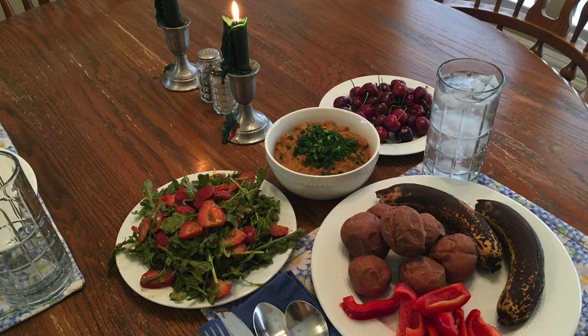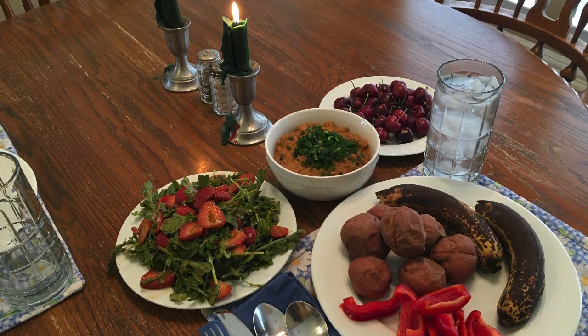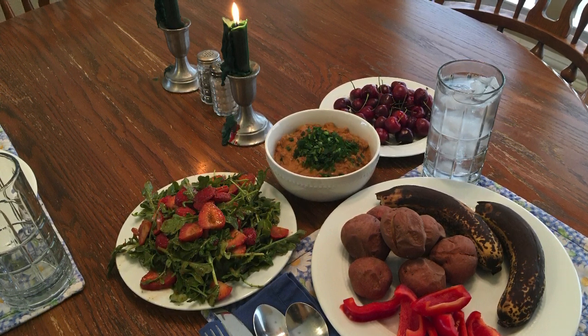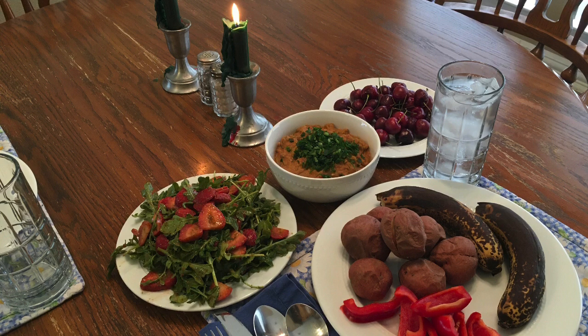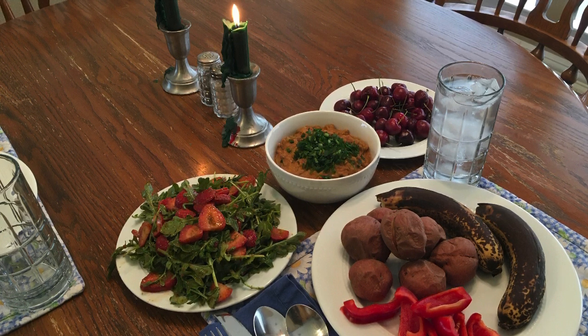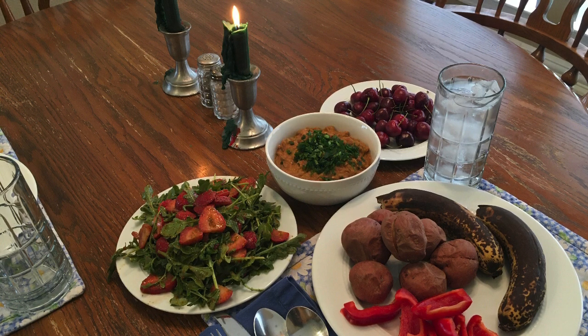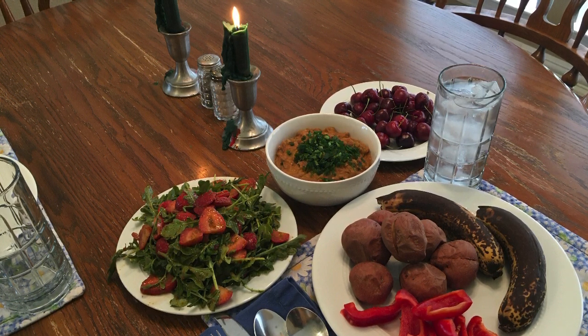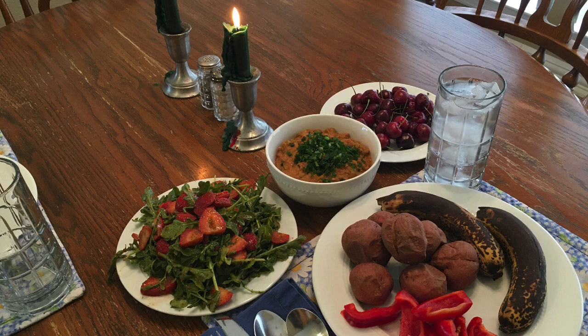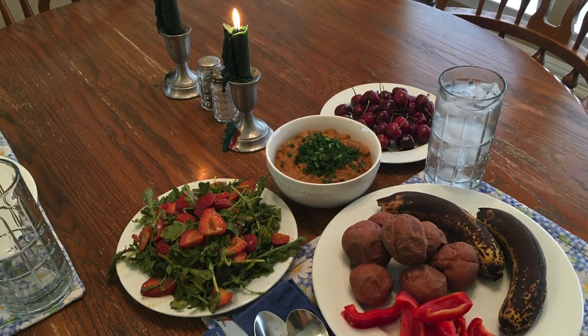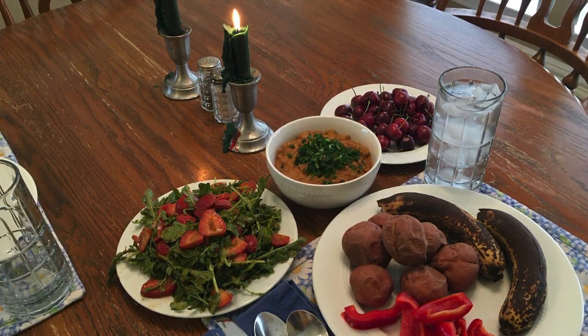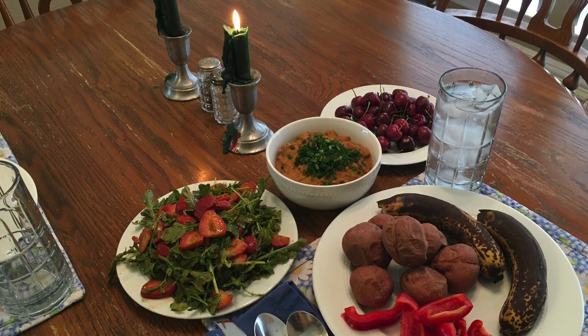I split them open in half in my hands and sprinkled salt on them and enjoyed them cold as they were. I have on the plate 2 really ripe bananas. They were so ripe that I decided to eat them scooped out with a spoon from the skins, and those were kind of my dessert finishing off the meal.